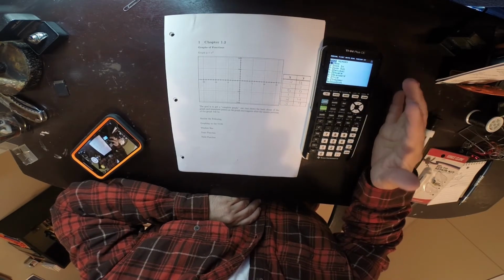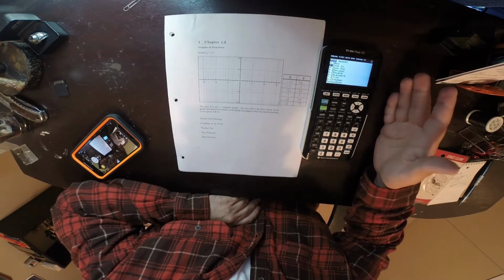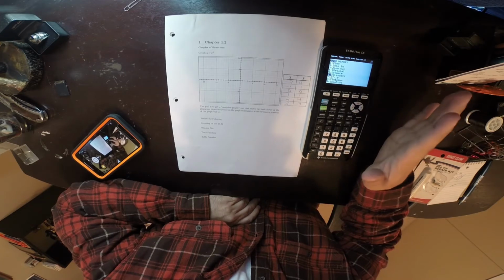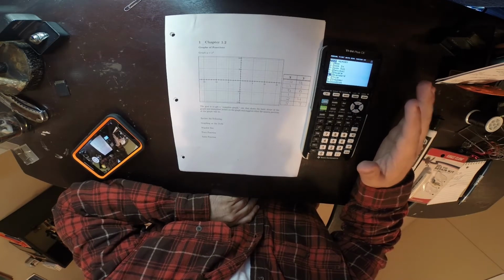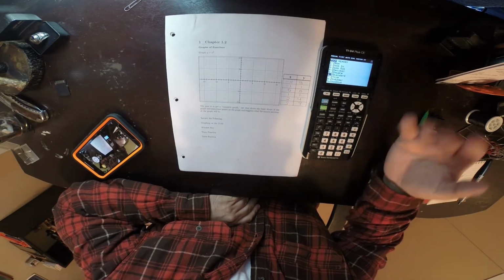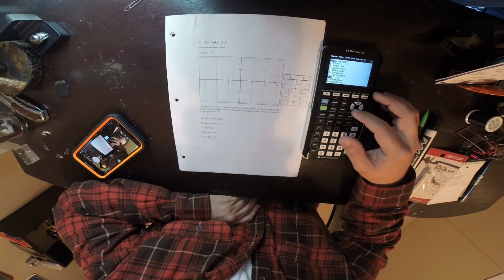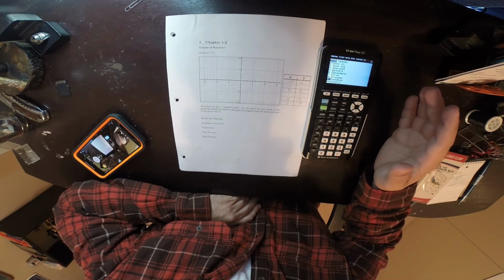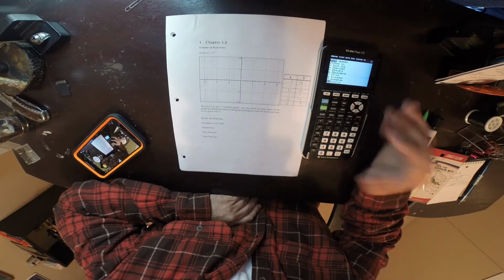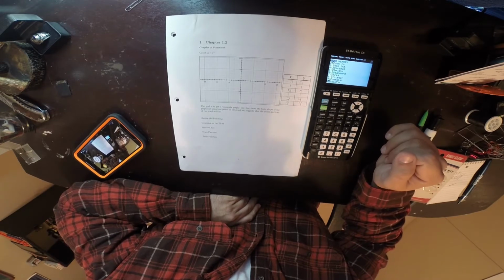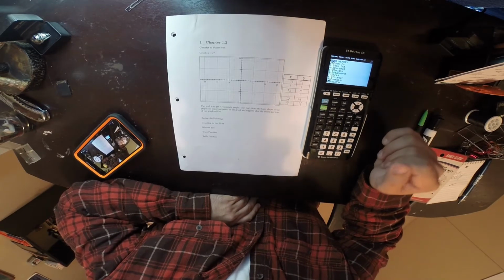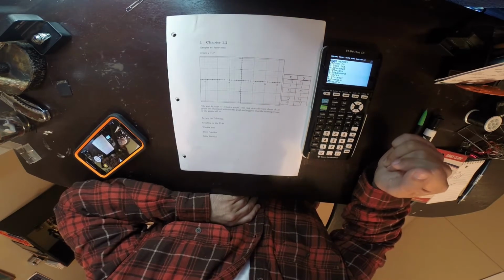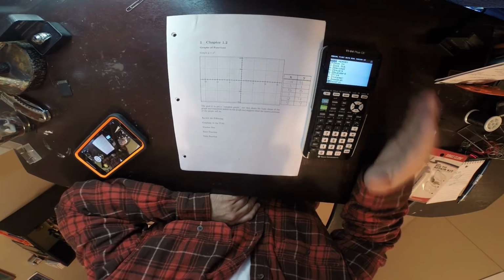Zoom: you have several different ways you can zoom. If you want to zoom in, you can use the zoom in button. Zoom out, you can use the zoom out button. Standard is the one that's rarely used a lot, for things that are in that 10 by 10 window. Stat is used anytime we decide to plot a bunch of data points. It works very well. And zoom fit normally works decent. Sometimes with zoom fit you'll have to do some adjustments. But zoom fit generally at least gets a piece, if not most of the graph, into the actual window.